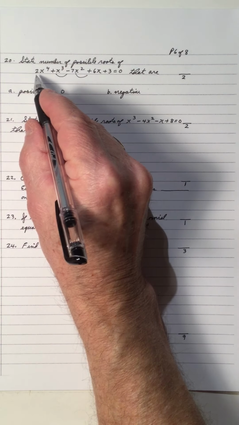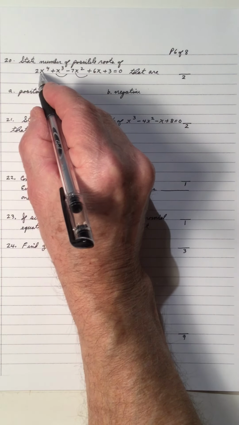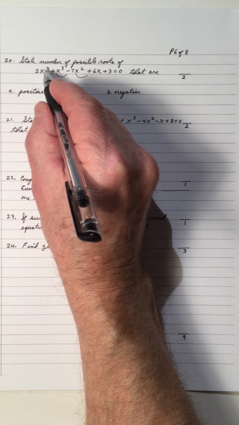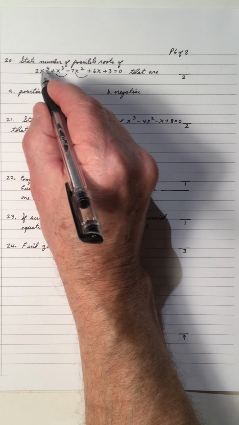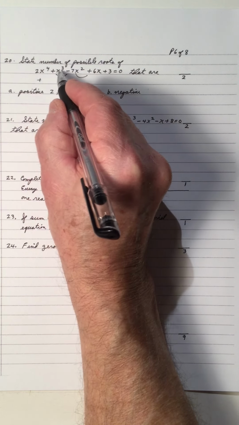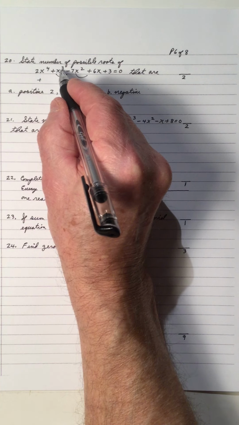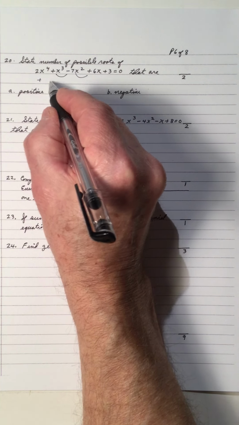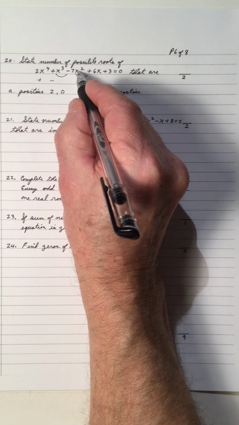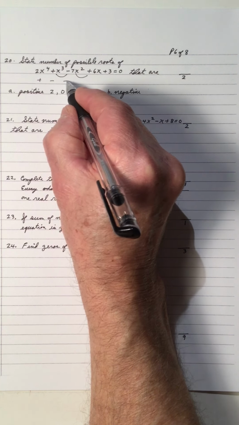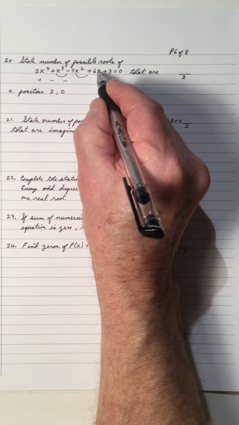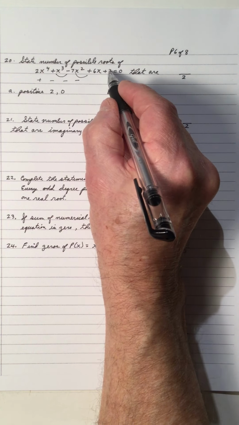Let's check the negative. I have to put a negative x here. In the 4th power, a negative times a negative is a positive. Negative x here, I get a negative. Negative x here, a positive times a negative is a negative. Negative x here, I get a negative.